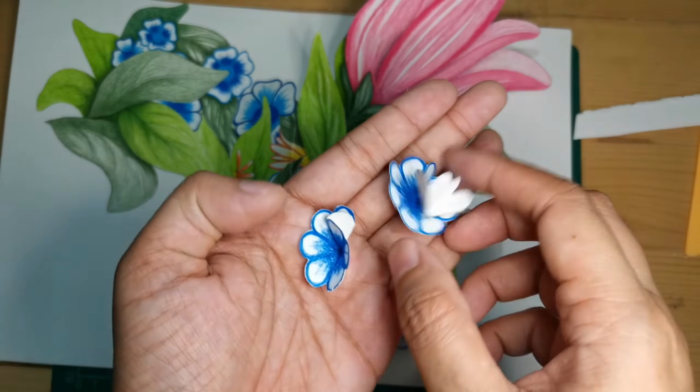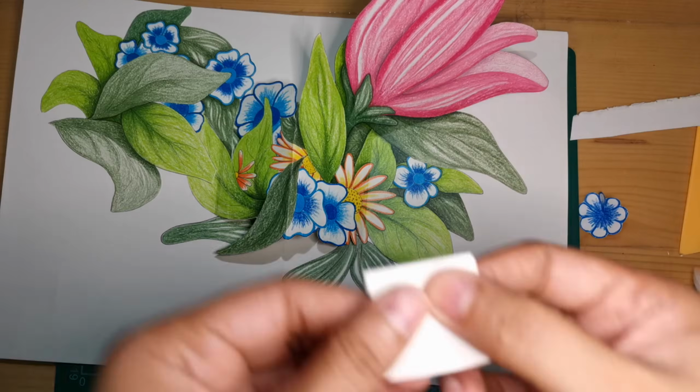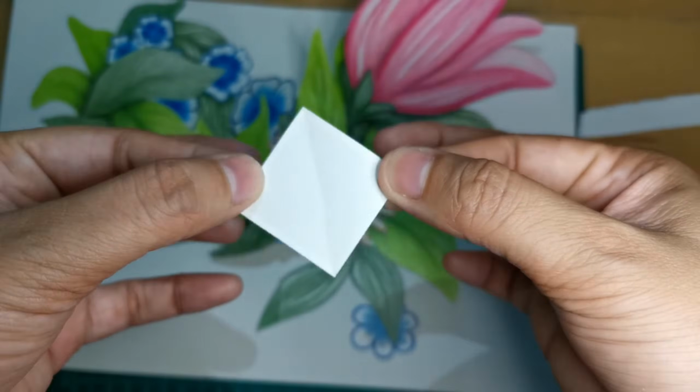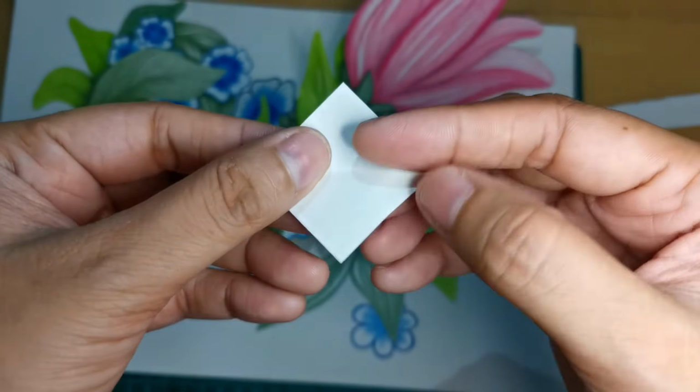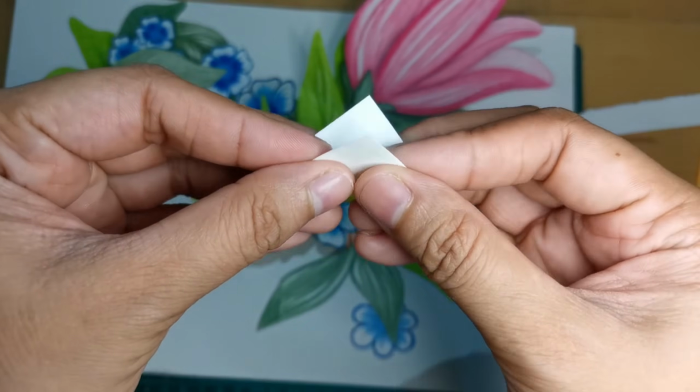Let's create some little flowers just to fill the empty area in the center under the elevated leaves. This is how to make those little flowers. Just follow the video.